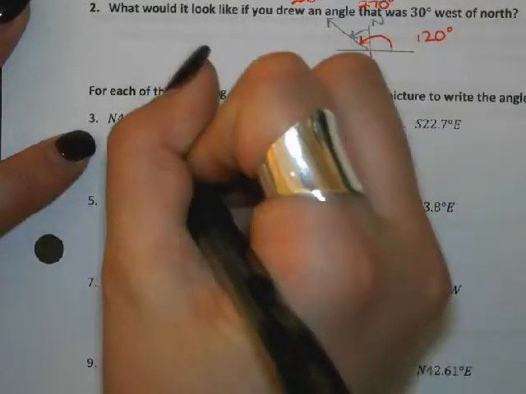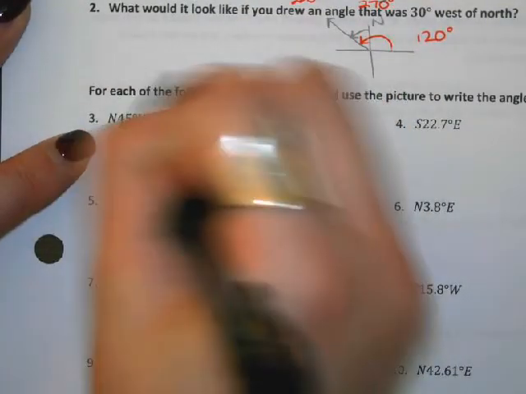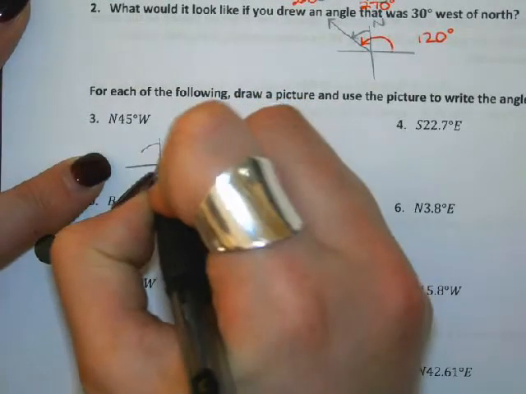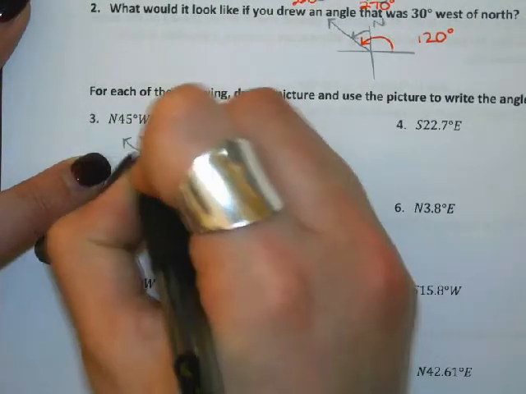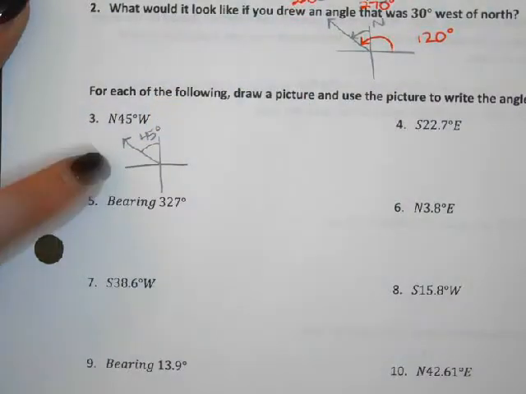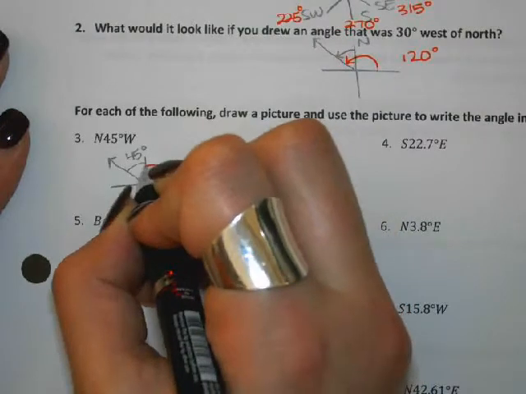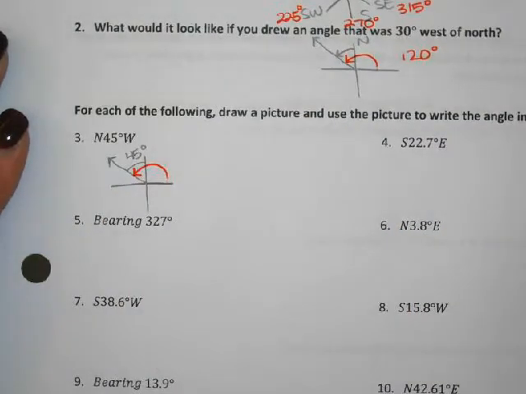So this one says northwest, so we're going to start at north, and we're going to go 45 degrees to the west. So that is the compass measurement. And then that means that our calculator measurement would be what?